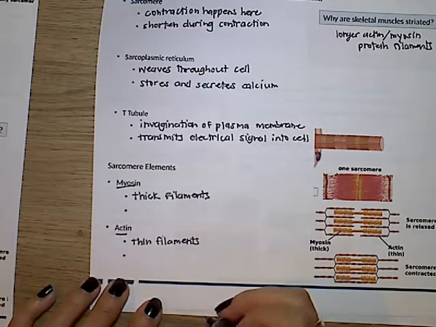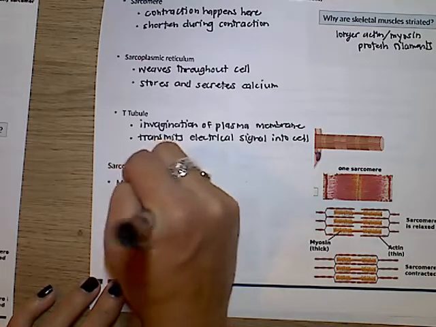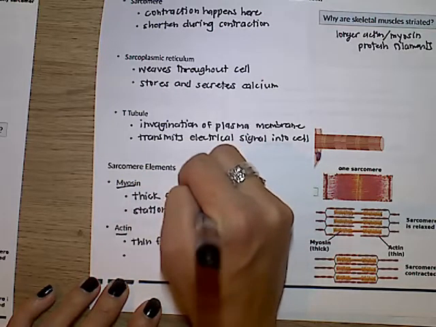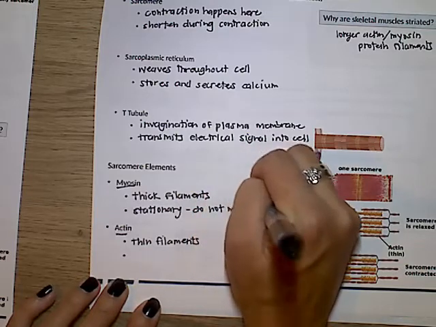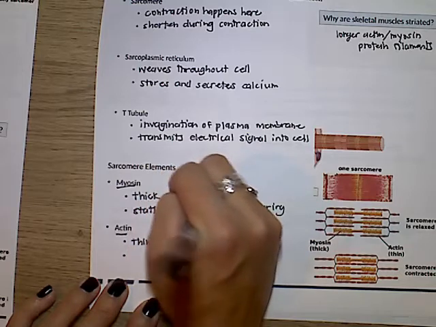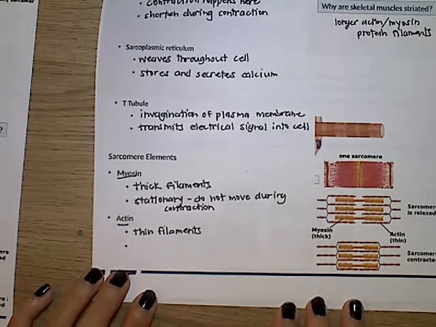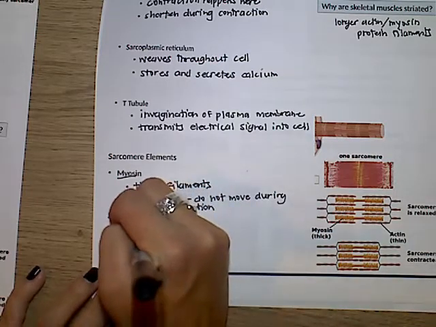During the sarcomere or muscle contraction, the myosin is stationary. So they do not move during contraction. And the actin is what is going to do the moving. It will slide inward during contraction.